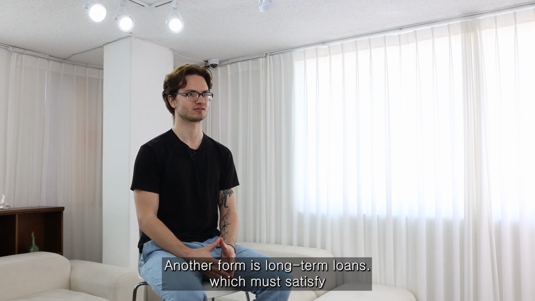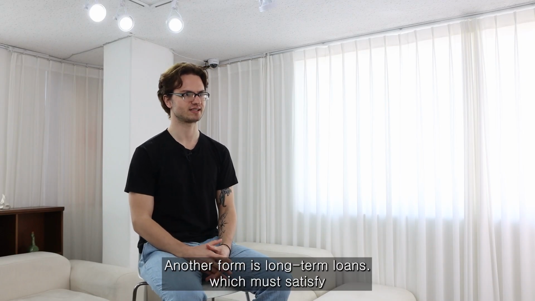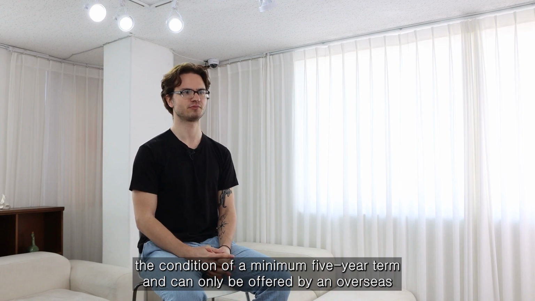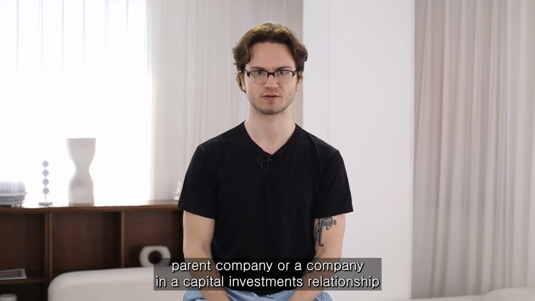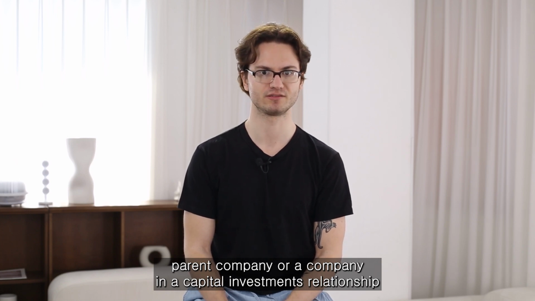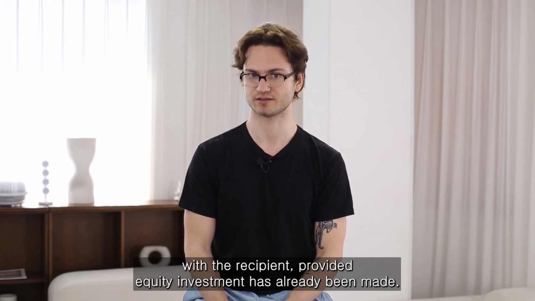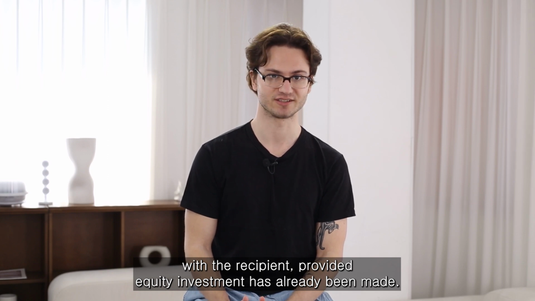Another form is long-term loans, which must satisfy the condition of a minimum 5-year term and can only be offered by an overseas parent company or a company in a capital investments relationship with the recipient, provided equity investment has already been made.